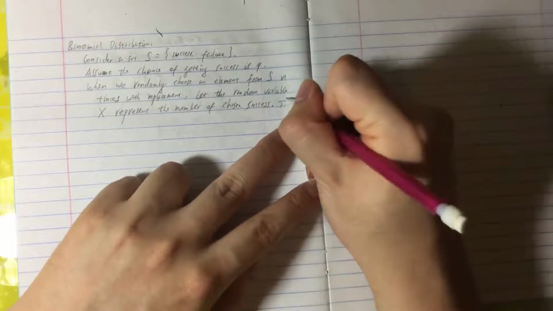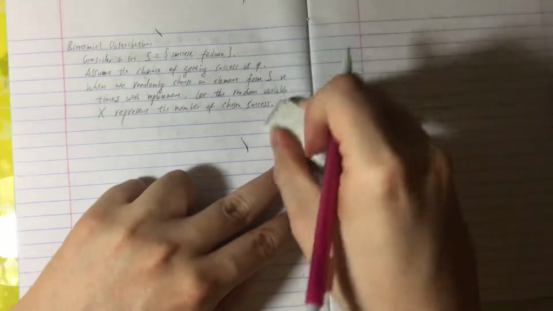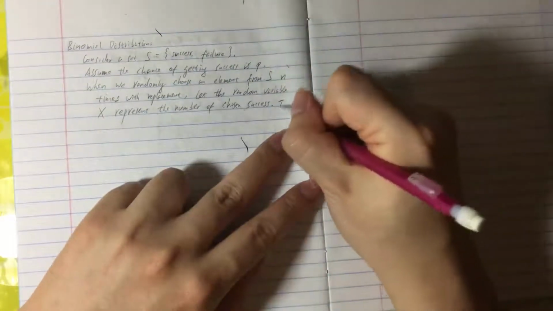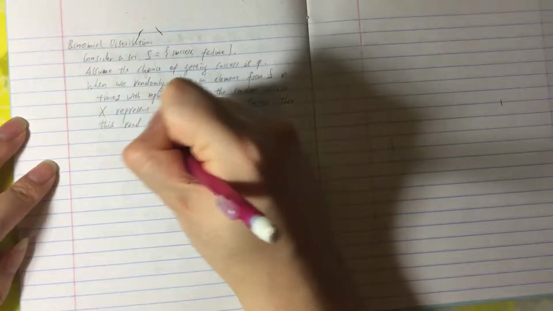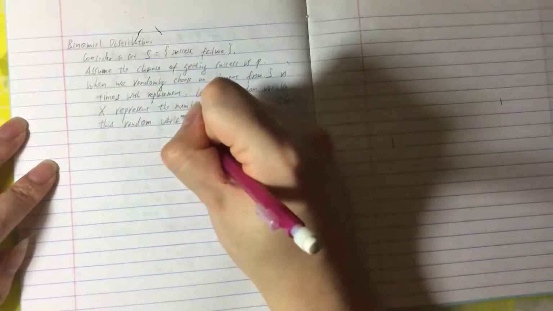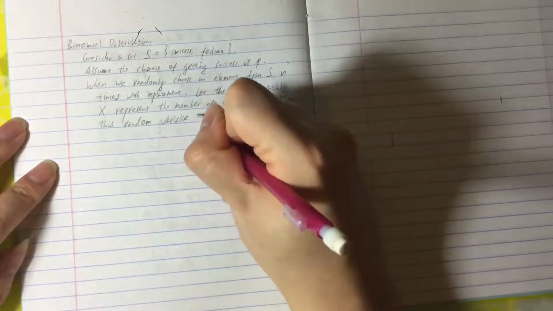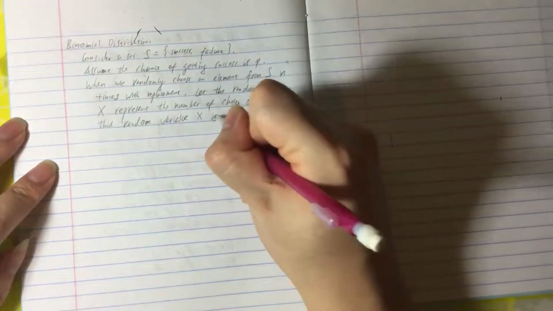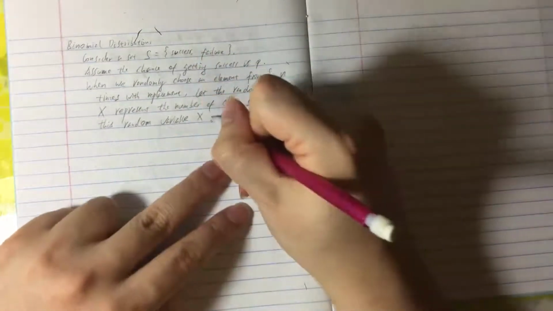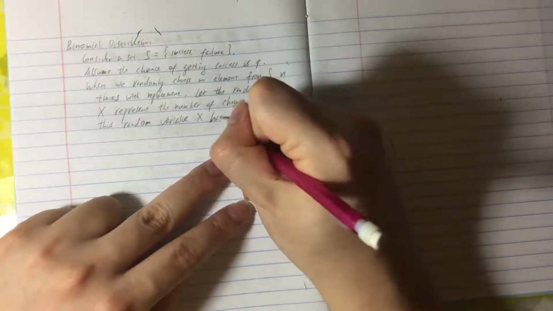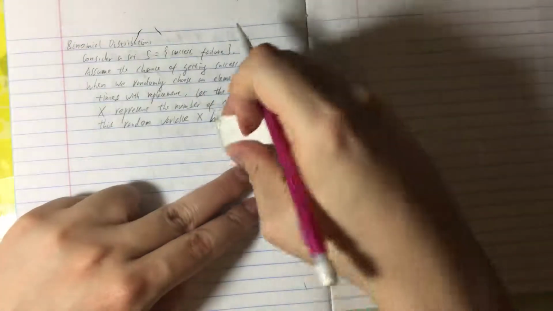Then this random variable X has a binomial distribution.